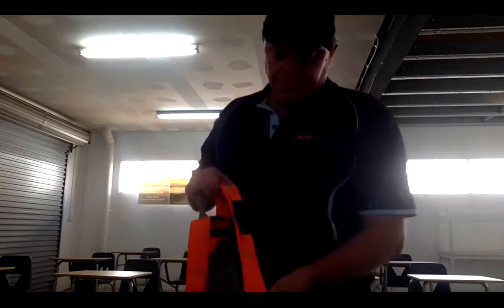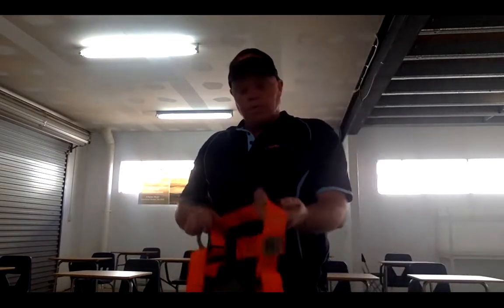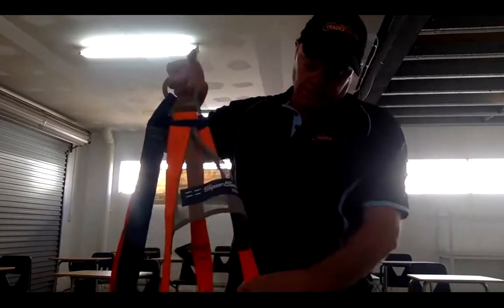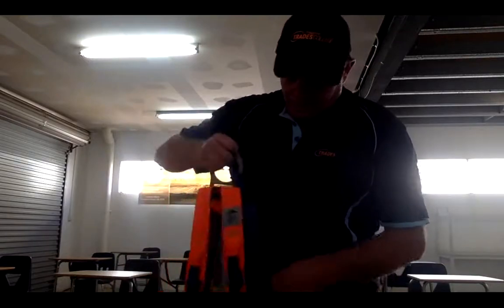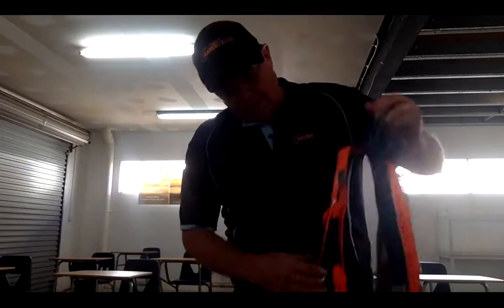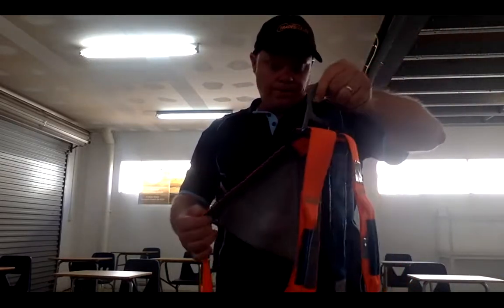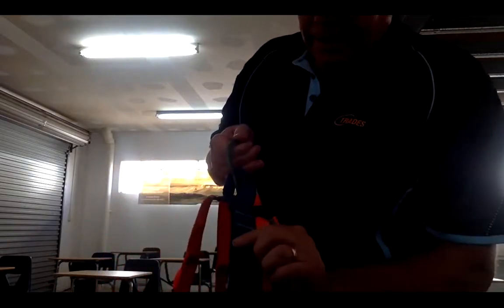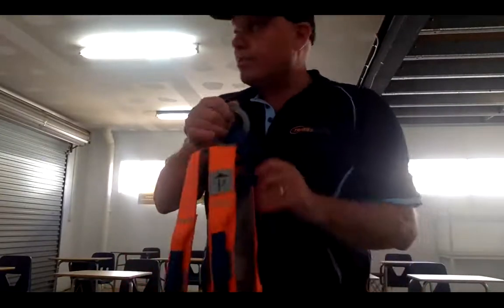So we go right over the stitching to see that there's no fraying or rips or tears in the actual harness itself. Okay, obviously wear and tear depletes the fabrics over a period of time. There is a little bit of fraying there on the strap, so they're the key factors you look for.